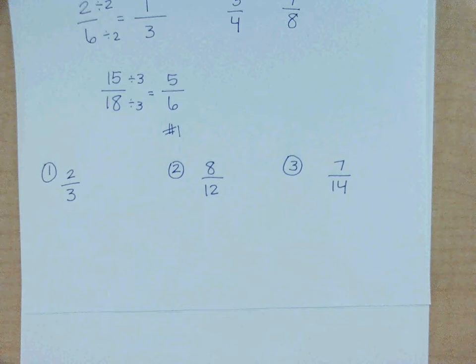Okay, I'm working some out as well. As soon as I've got mine, we can look at them together.